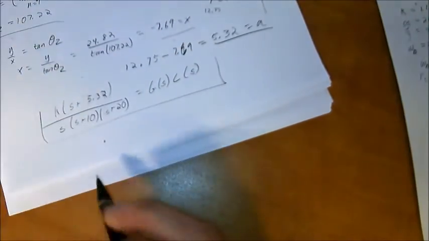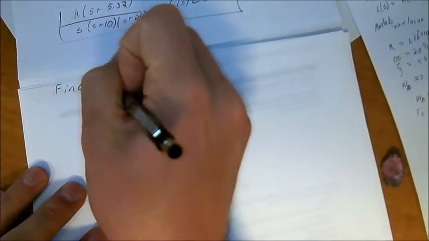So this is a partial answer. The trouble is, we don't know what this K is, and this K is part of the compensator that we just put in. Find K. This is the last part of the problem.